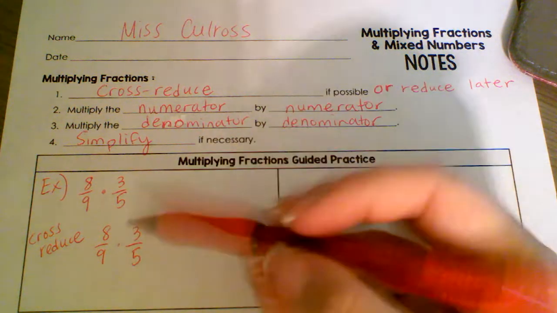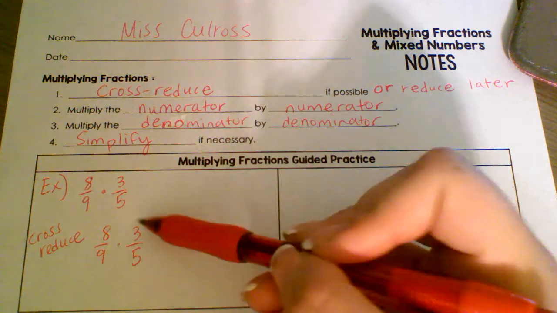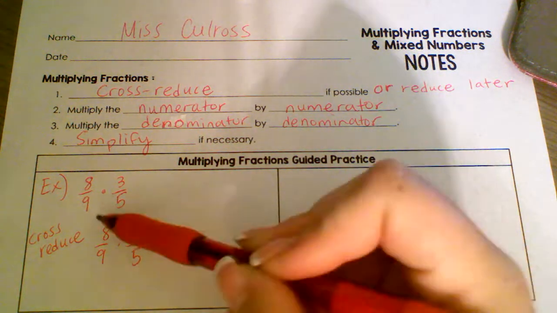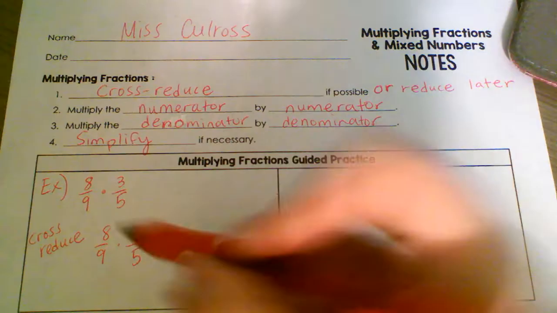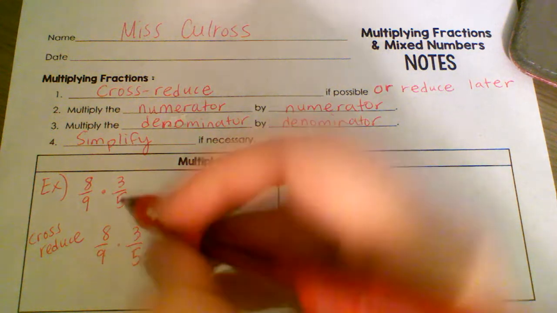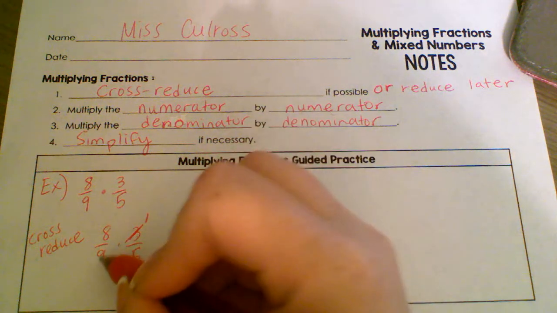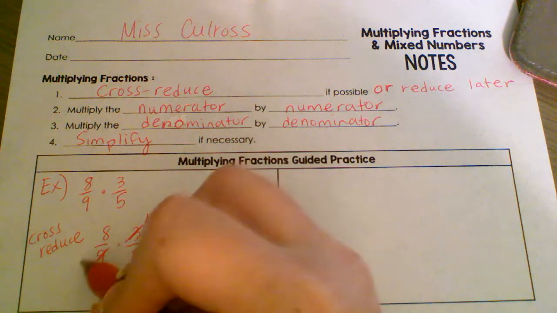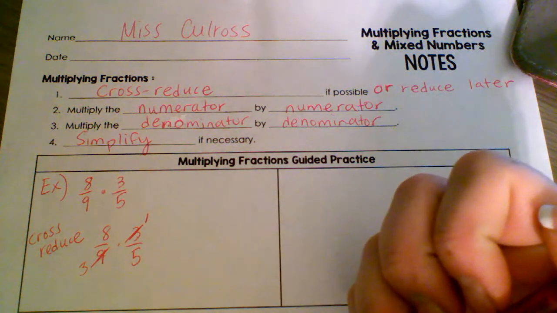Cross reducing means we're looking to see if we can reduce any of these from the numerator to the denominator. So think to yourself, do you see anything that are factors of each other or multiples of each other? And you should notice that 3 can go into 9. So 3 goes into 9, and so this will become 1, and then we divide that 3, and that becomes 3. So that's kind of what cross reducing is.